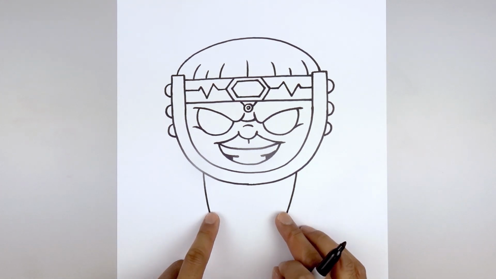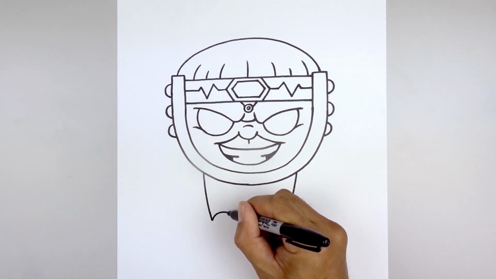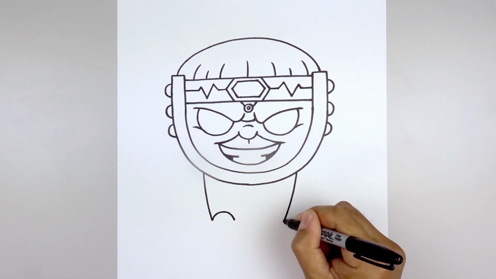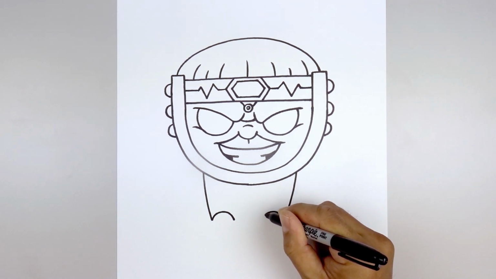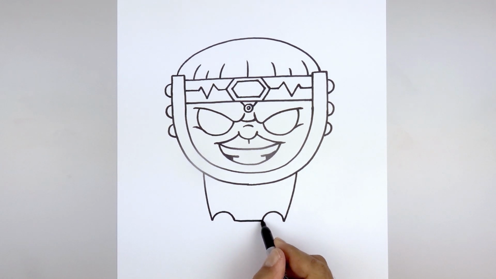Now along the bottom, we're going to draw 2 half circles for the socket of the legs. Let's start back on the left, going up, and then down. And the same thing on the right. And we'll close off the center with a straight line.